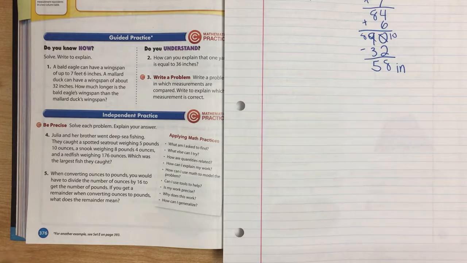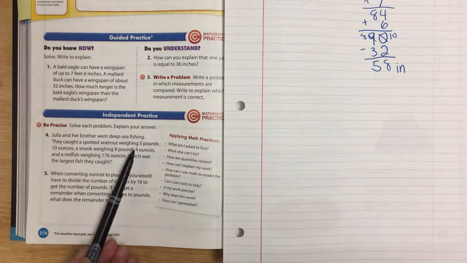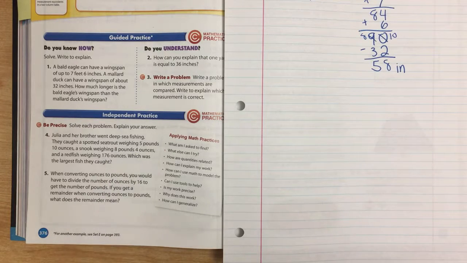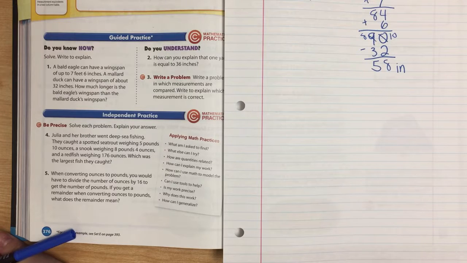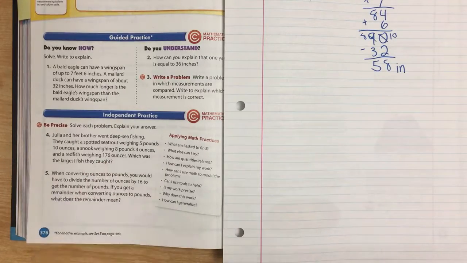Okay, what do I need to do? Oh, how many ounces is it? Convert the 176 ounces to pounds. So am I going to convert the pounds to ounces or the ounces to pounds? What's the easiest? If I were to do pounds to ounces, I've got to convert this and this. But if I do ounces to pounds, all I have to do is 1. Converting ounces to pounds, what am I doing? 176 divided by 16. I am doing division. Ounces into pounds is division.